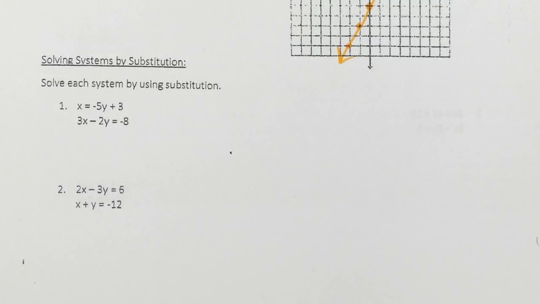Alright, that was our second learning target for the day, to solve using substitution. You might want to make yourself a little note on this one. When we graph, we want y to be by itself, right? So when we do substitution, we just want a letter in general by itself. It doesn't matter what letter, but you have to have a letter by itself for substitution.